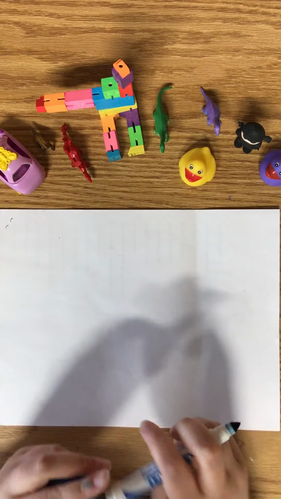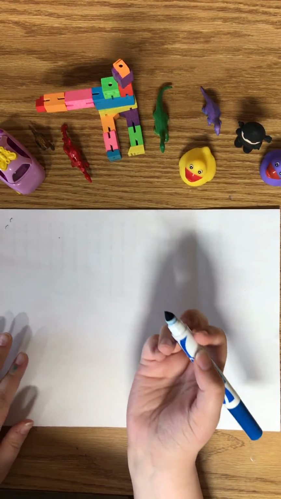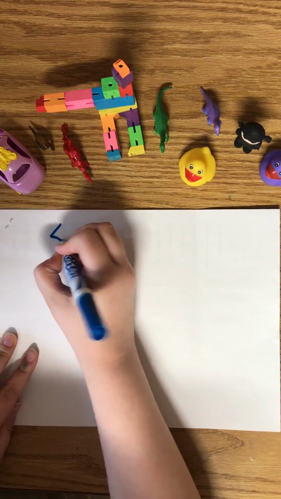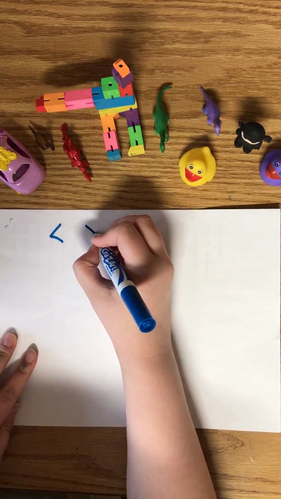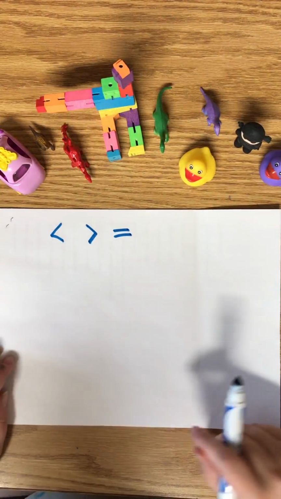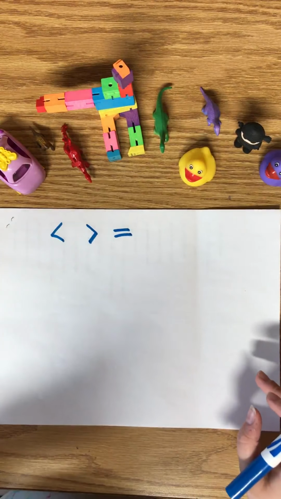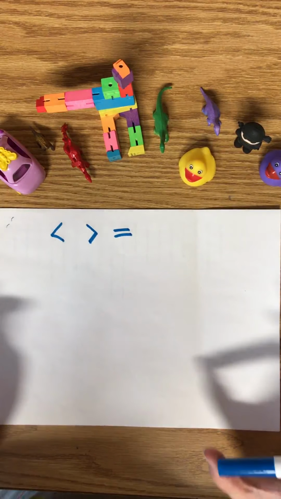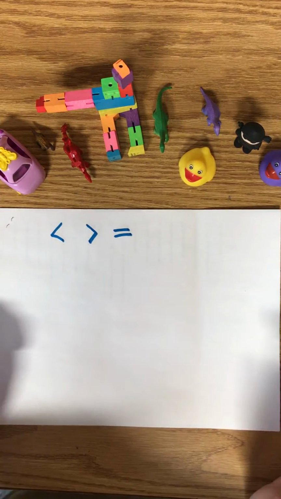The first thing we're going to have to remember is our symbols. Now remember, our symbols can look like this, or like this. These are our comparison signs. If you need more review on the comparison signs, click on the link to watch the Gator video.